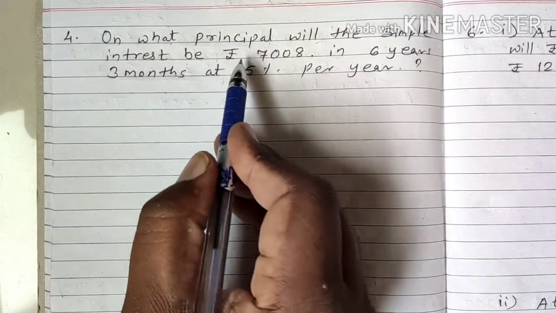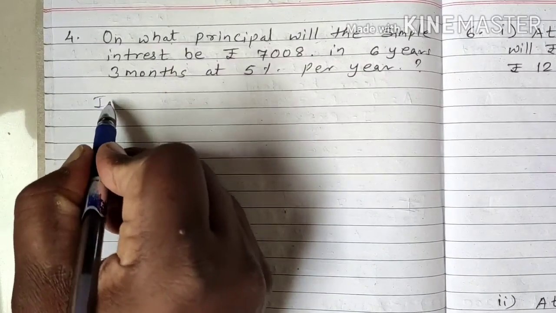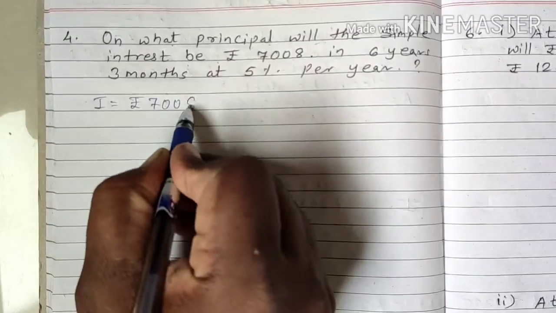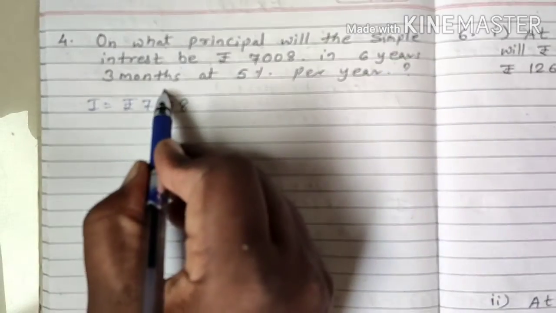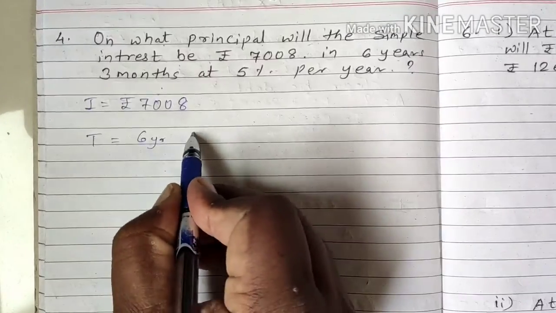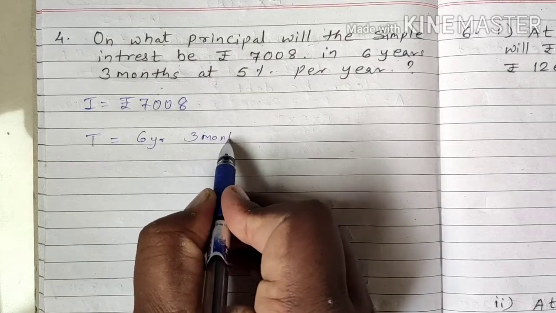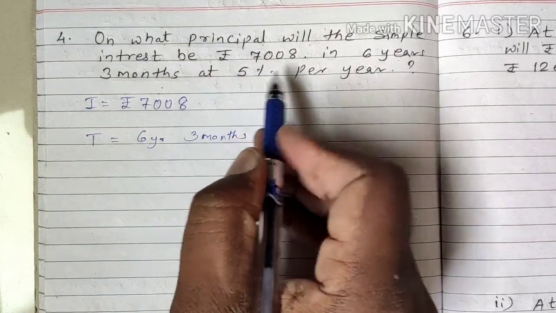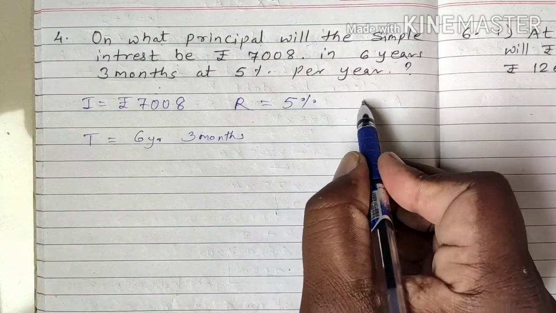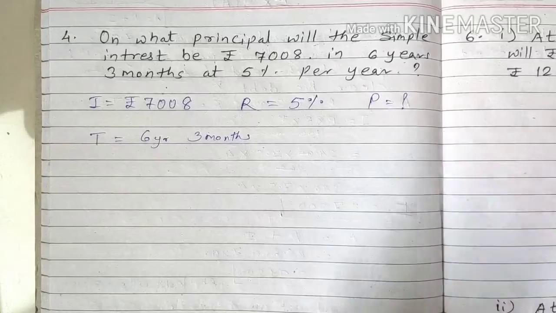The simple interest is rupees 7008 in 6 years and 3 months. Time is given to us as 6 years and 3 months. Rate of interest is 5%. Our question is to find out the principal, right?